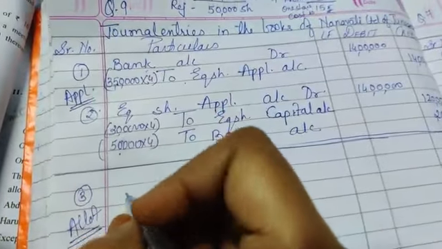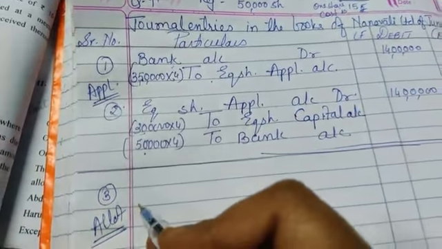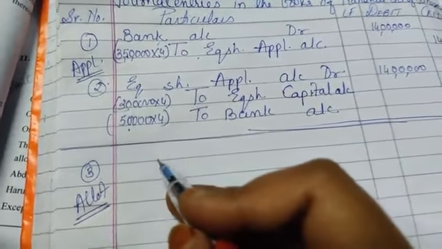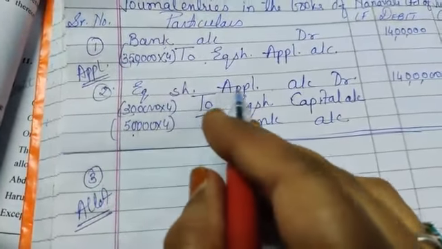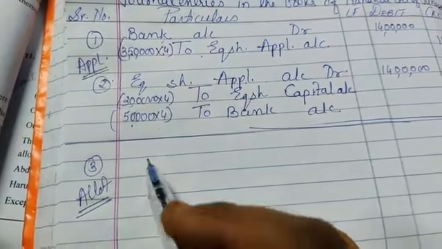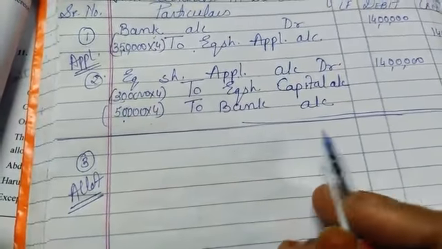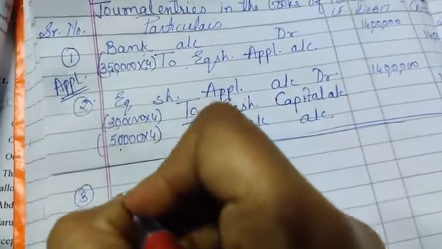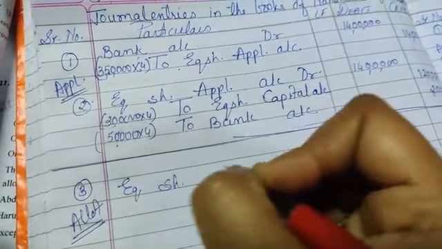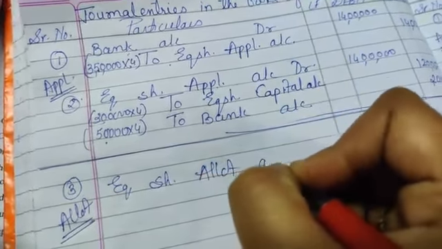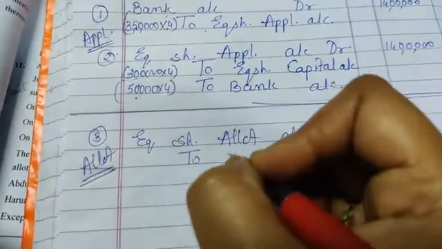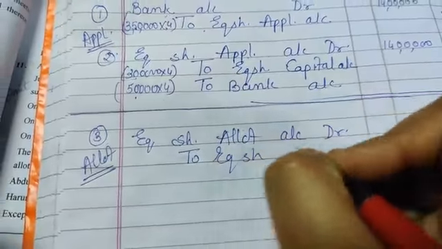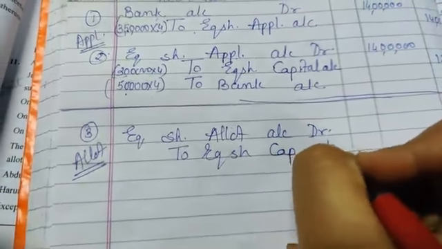So see here the entry. Now third, again we have to give the reminder call. Bank will not come first. The rule is the same as we were doing. So here equity share application is there. What you will write down? Equity share allotment account debited, then to equity share capital account. This much you were doing.